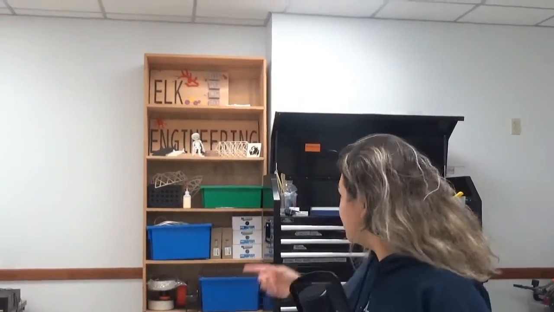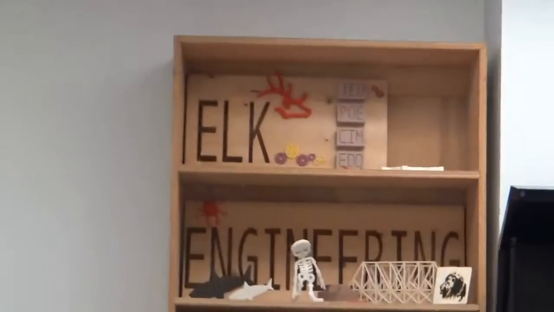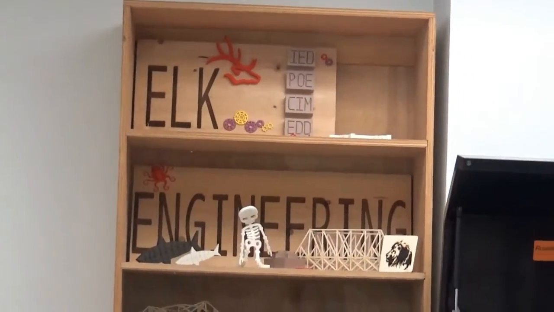You get to do a lot of stuff, like back there, you can see all the projects we've done. They're really fun. We get to use the 3D printer, the CNC mill, which cuts wood. We get to do a lot of fun stuff, and so you should join.